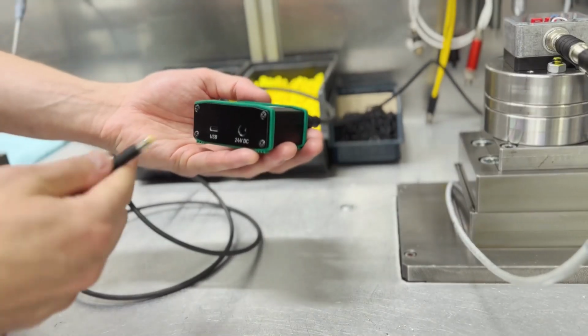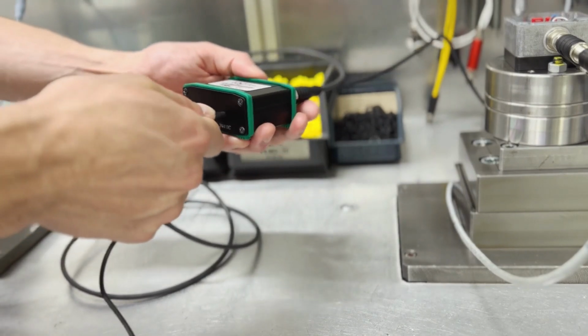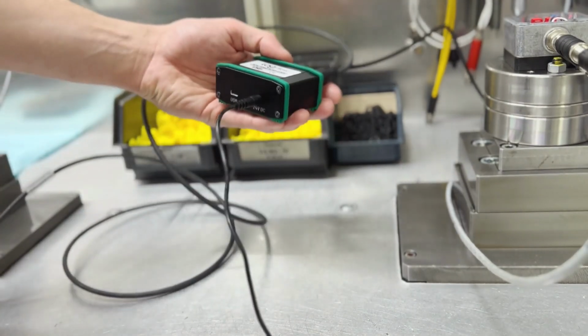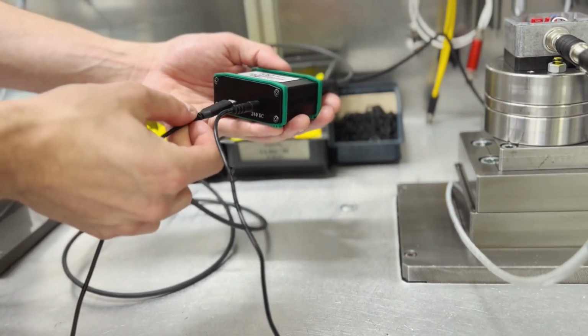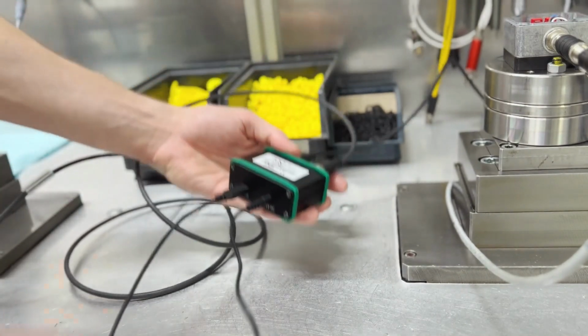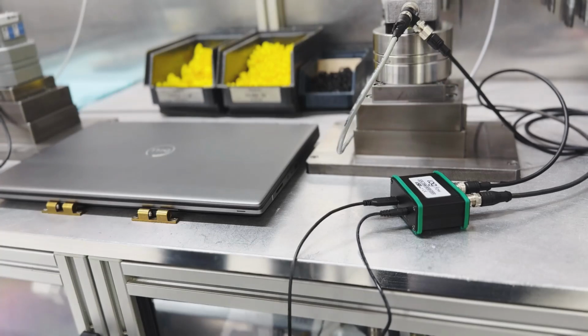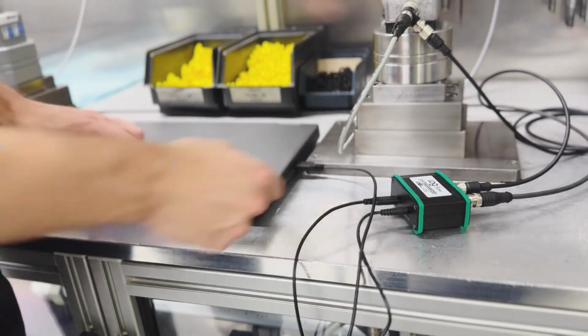In a situation like this, you'll usually get power from the test bench, but if you need more power for your flow meters, you can just use the included 24-volt power supply, and we'll just add the USB connection here to plug it into the PC.